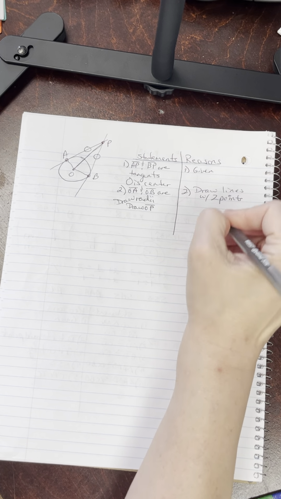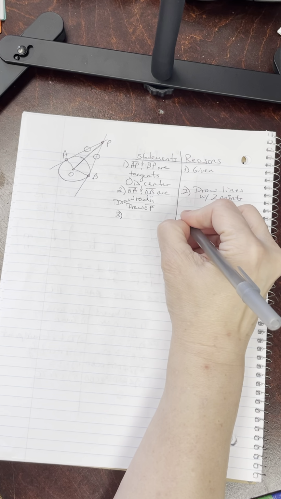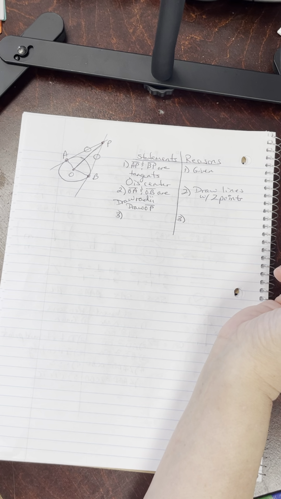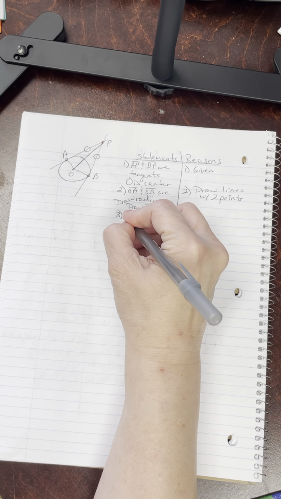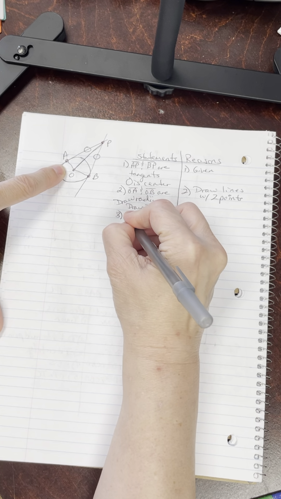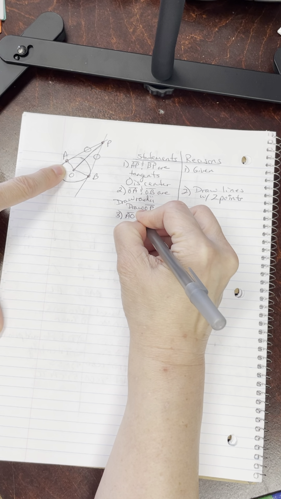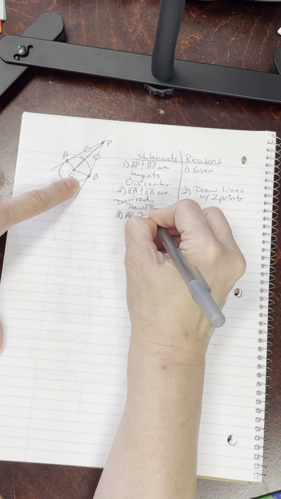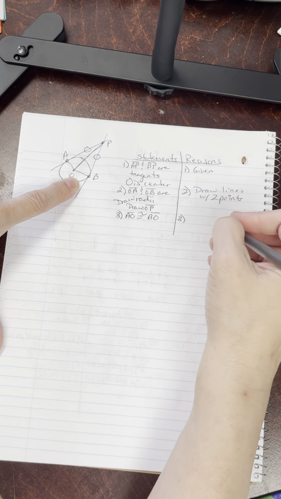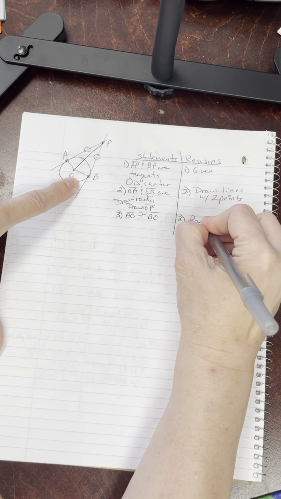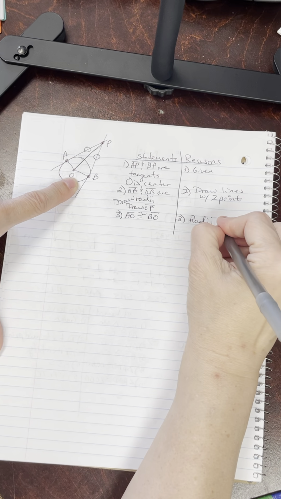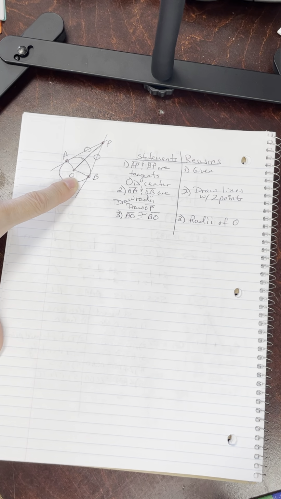Anything that's basically giving you a reason for why you're doing what you're doing. All right, so now I have my 2 triangles. What can I state are the same things? Well, if this is a radius, AO, it has to be congruent to the other radius, BO. Why are those segments the same? Because they're both radii. They have to be the same length for that same circle, radii of circle, perhaps.